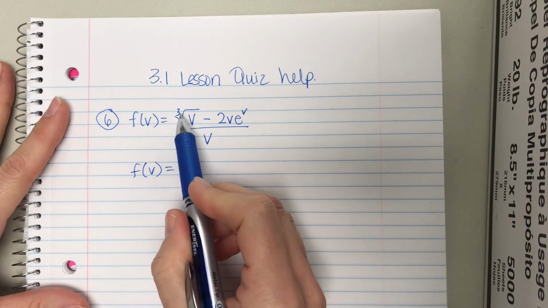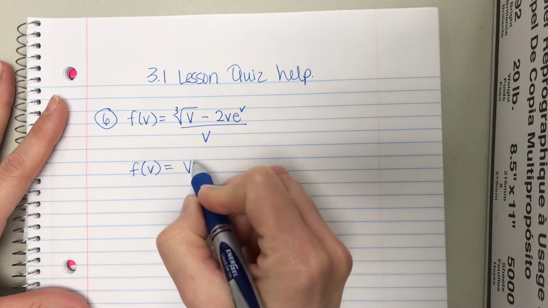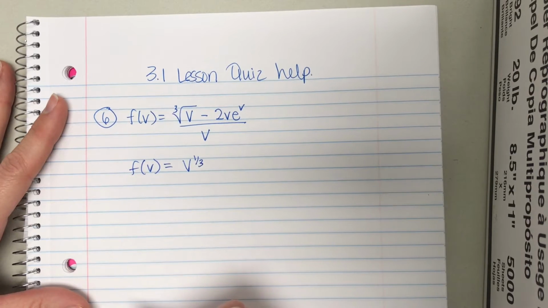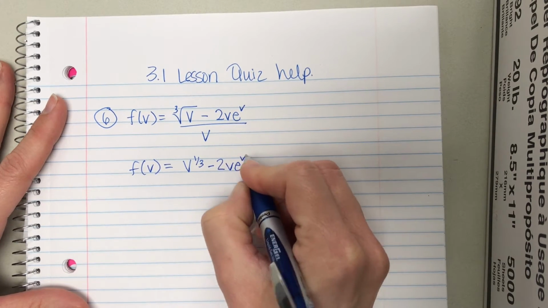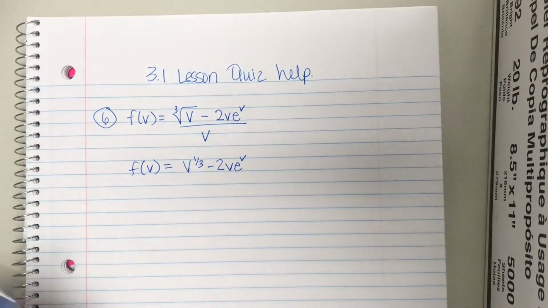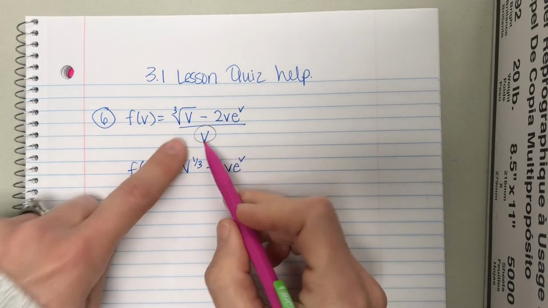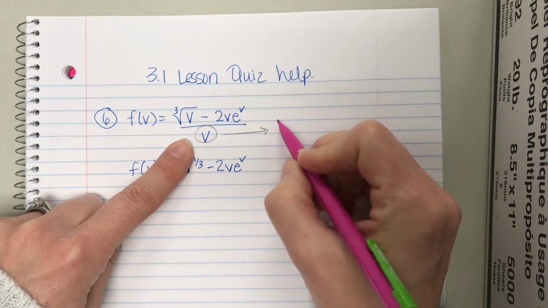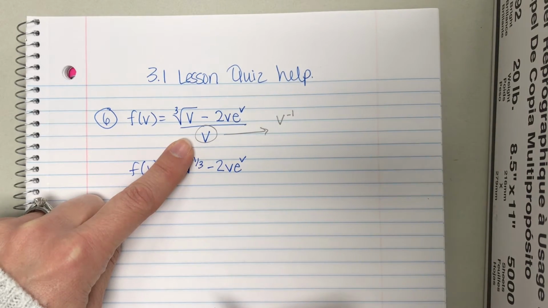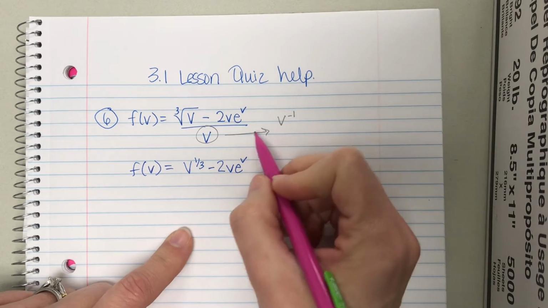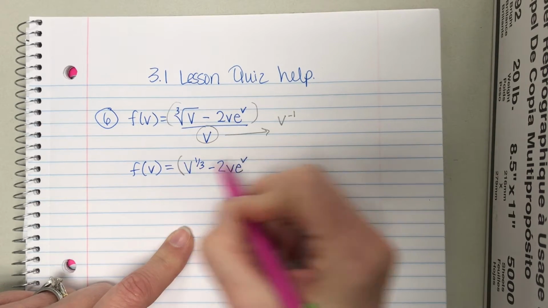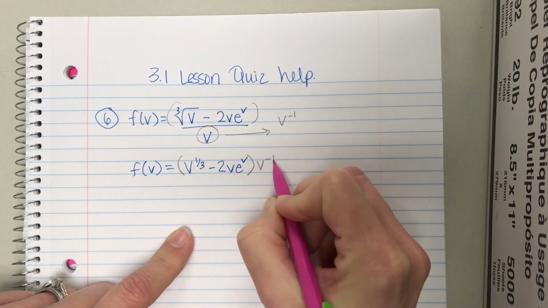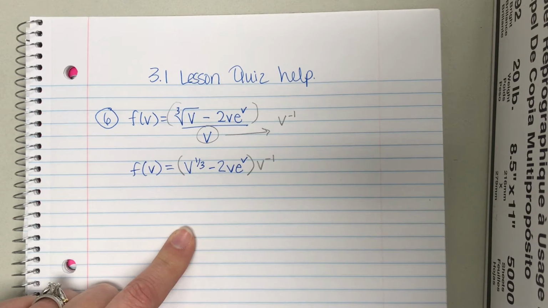So you guys know the cube root of v you can write as v to the 1/3 power. And then I'm going to write minus 2v e to the v. Okay, now, do you guys remember, if you have a v on the denominator, that really is like saying v to the -1 power. So what we can do is bring that up with the rest of this, but we'd have to distribute it. So we would distribute by v to the -1.